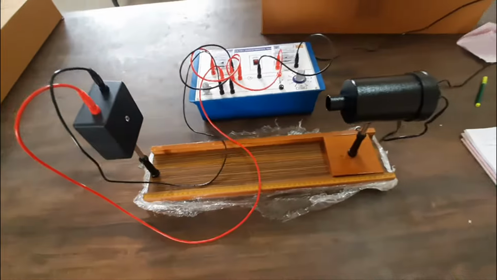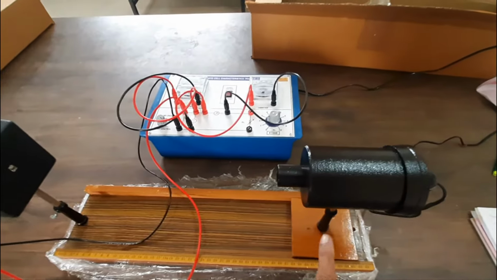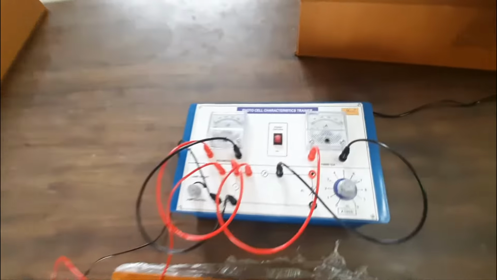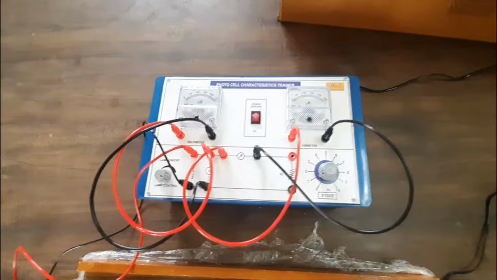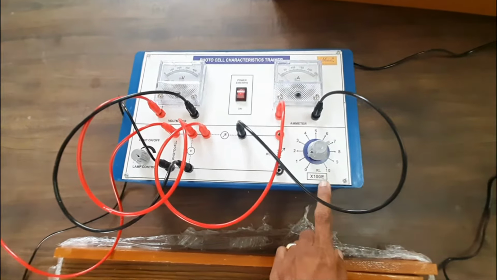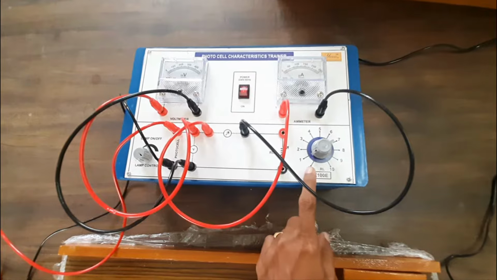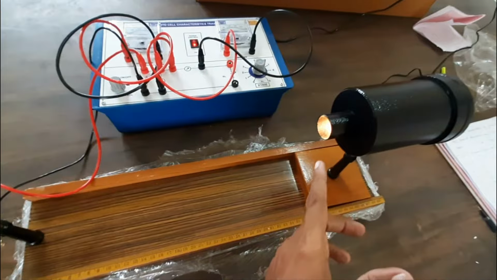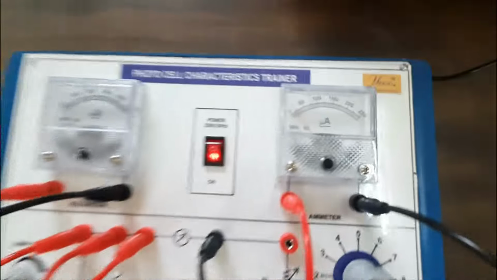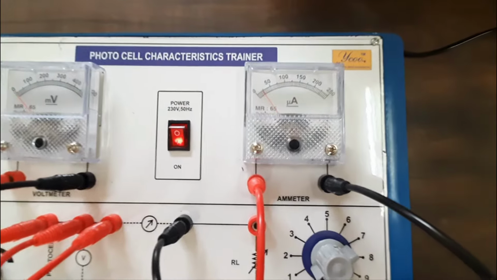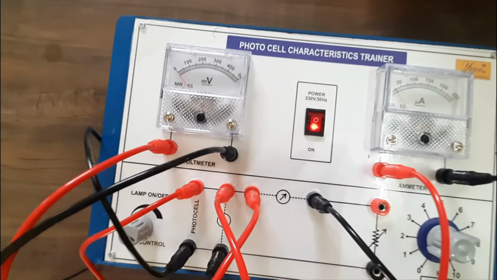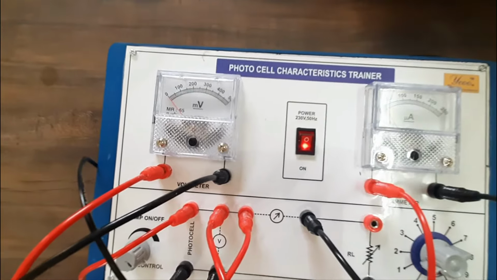To start the experiment, first we should switch on the light source. Once the light falls on the photocell, there is a variation in the voltage and current, and we have to fix the load resistance. There are different ways to perform this. First let us switch on the source. Source is on. When light falls on the photocell, we can observe a deflection in the microammeter, nearly 25 microampere. There is no deflection right now in the voltmeter.